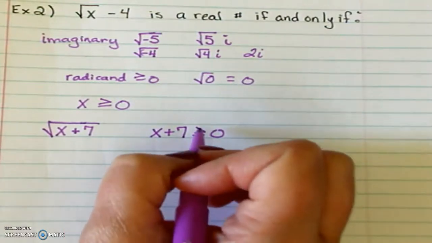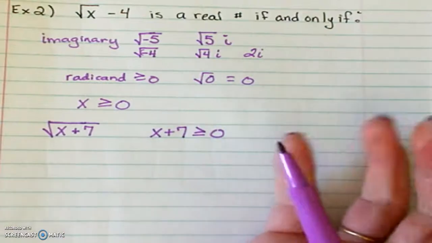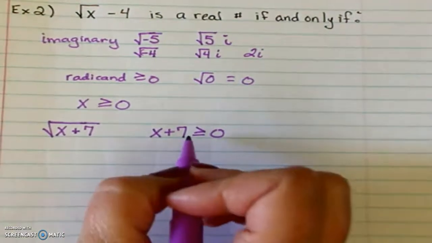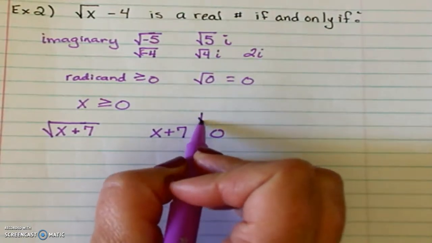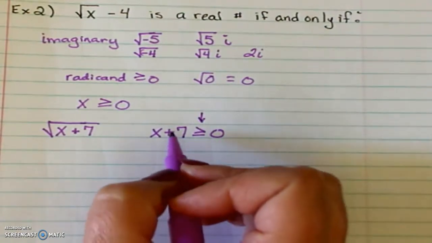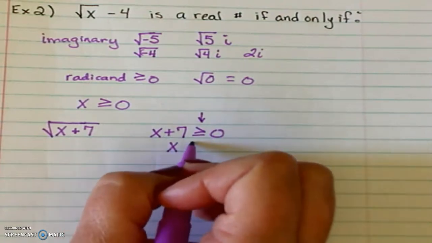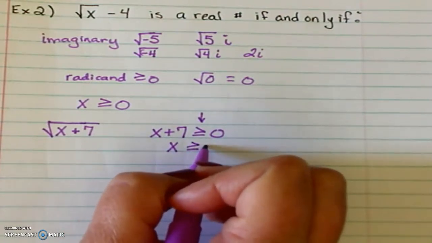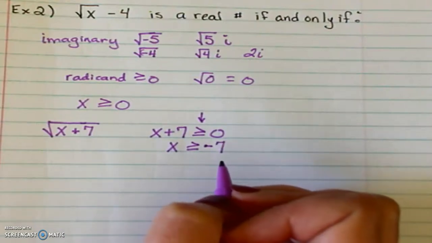So if I solve, when you work with inequalities, you just move constants over to the other side, solve it as if it were an equal sign. If you divide or multiply by a negative number, you have to switch the inequality symbol. So I'm going to move the 7 over to the other side by subtracting it, and you get x is greater than or equal to -7.